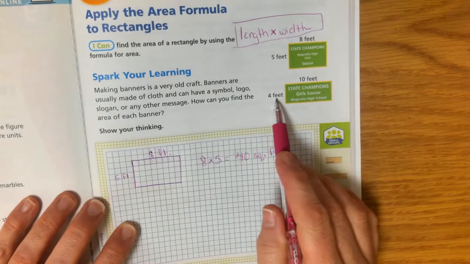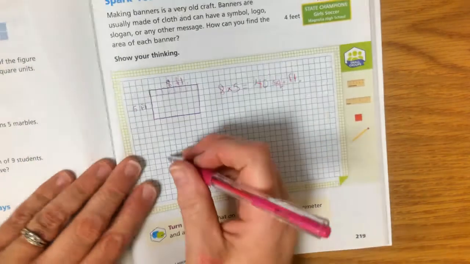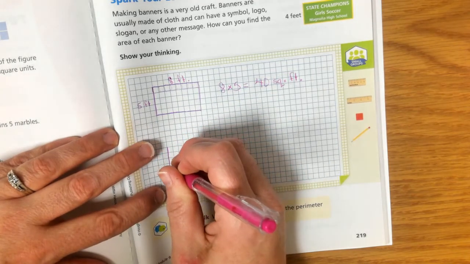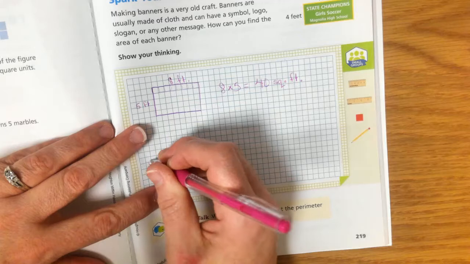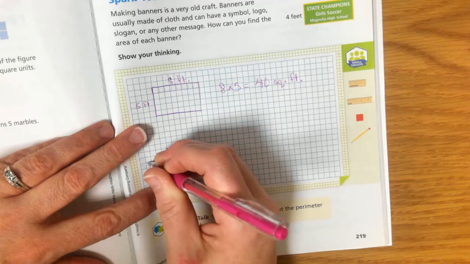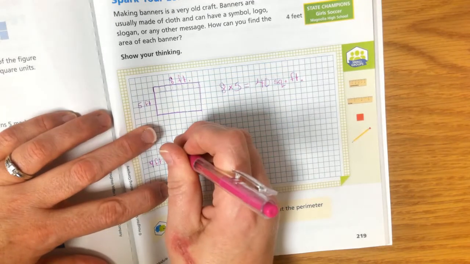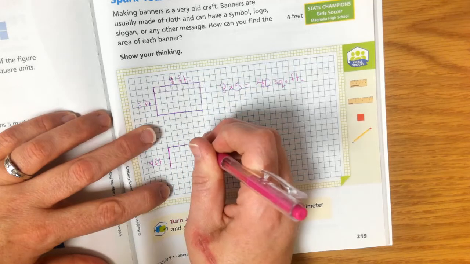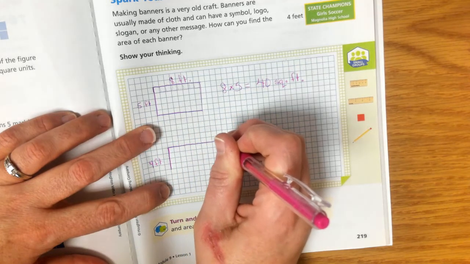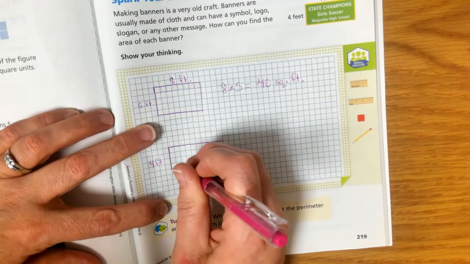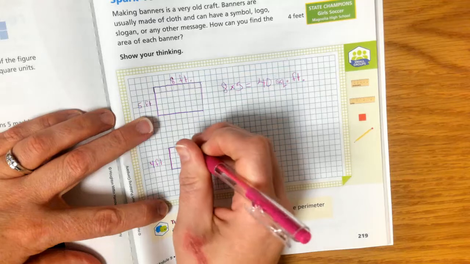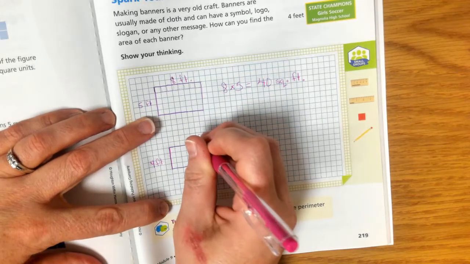Our next banner is 4 feet by 10 feet. So again, I'm going to come down 1, 2, 3, 4. So we have 4 feet on this side and then 10 on this side: 1, 2, 3, 4, 5, 6, 7, 8, 9, 10. And opposite sides of our rectangle are the same length. So then we have 10 feet.